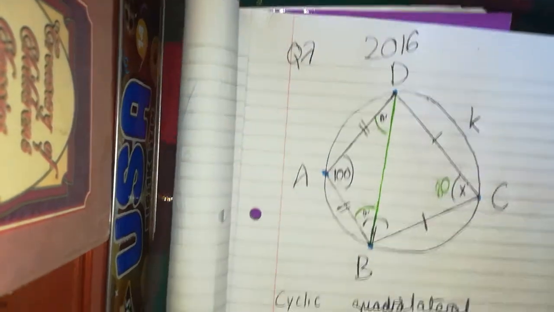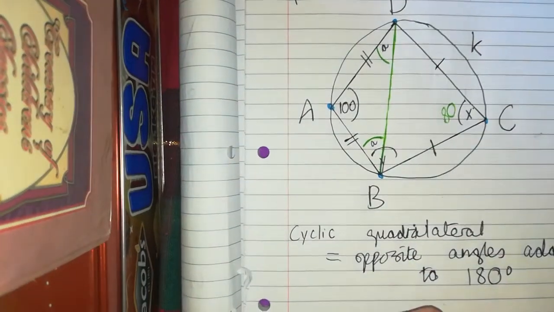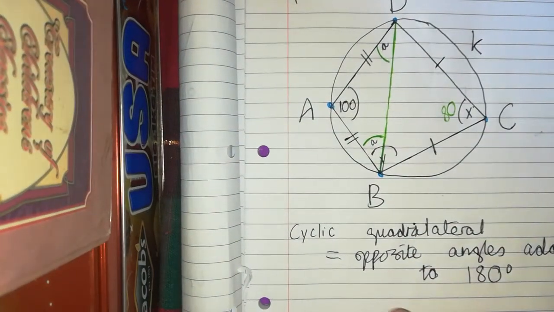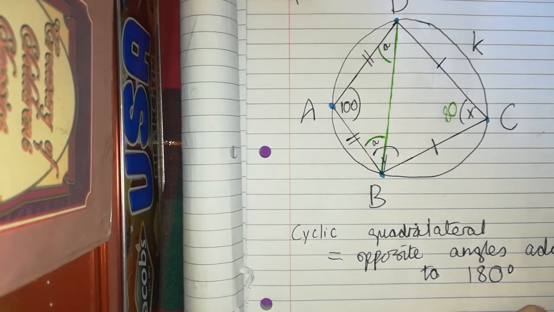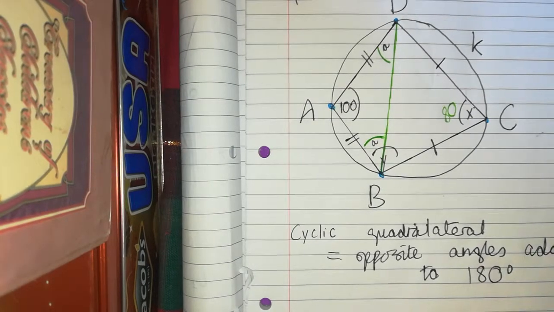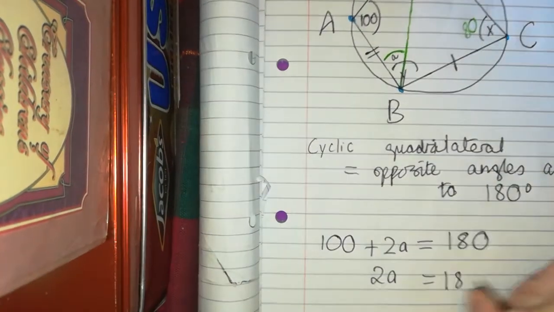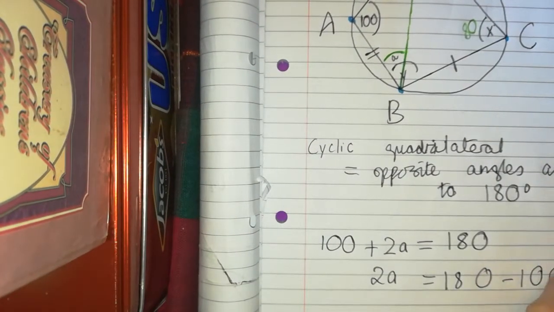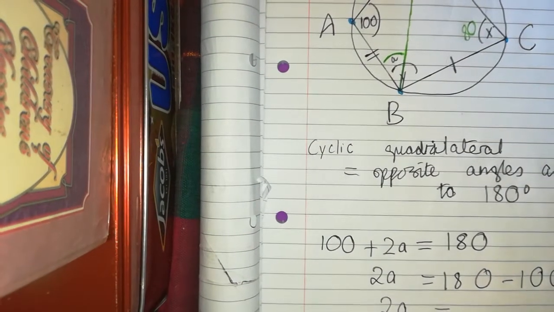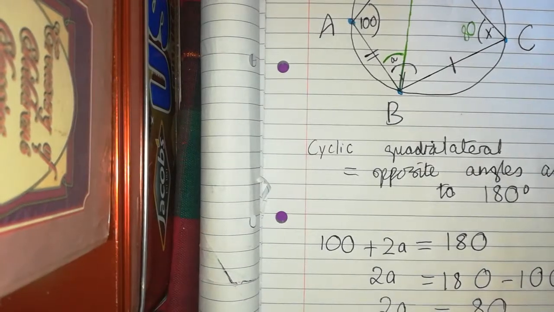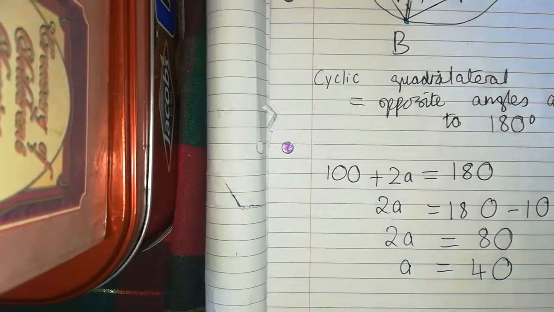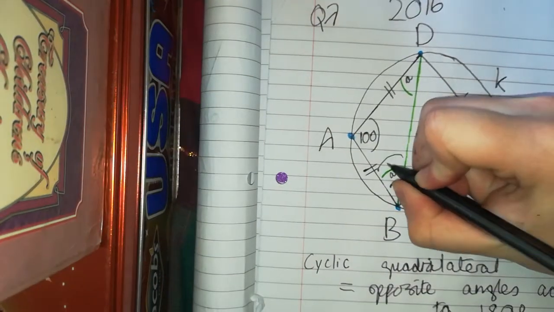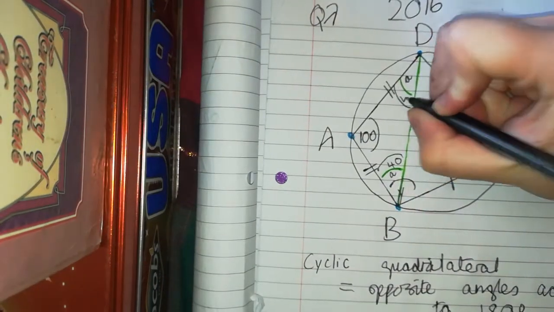But all the angles in a triangle have to add to 180. So 100 plus 2A is going to be 180. So 2A is going to be equal to 180 take 100. So 2A is going to be equal to 80. So A is going to be equal to 40. So this angle here, A, is 40, and this is 40.